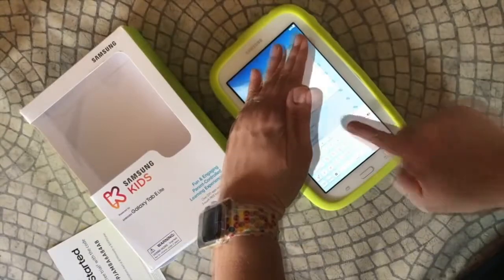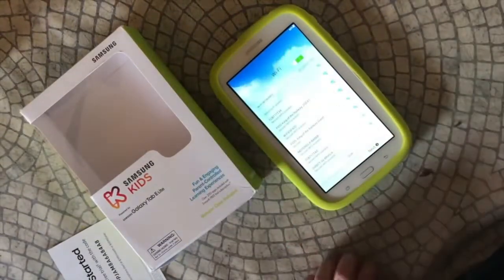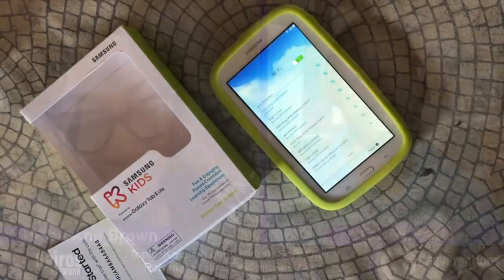So what the parent has to do is activate a limited or guest account on the tablet or on the computer. And the good thing is that you can do it on both. What that will do is restrict the child from being able to install any additional program or app. So that's the first thing, the parental control monitoring software.